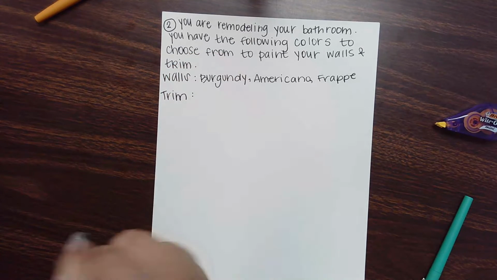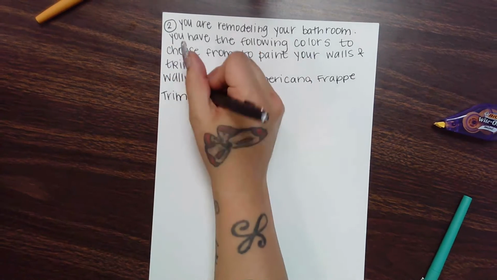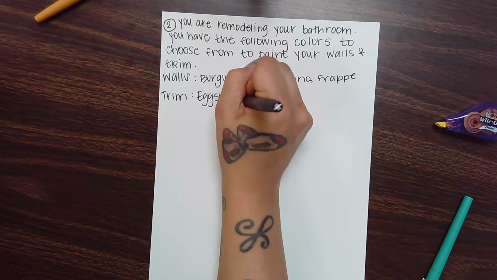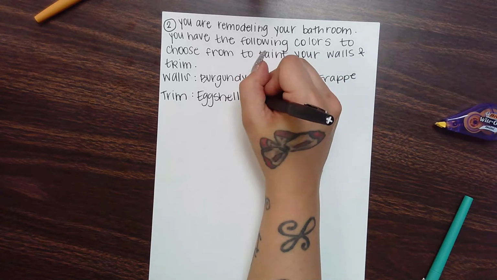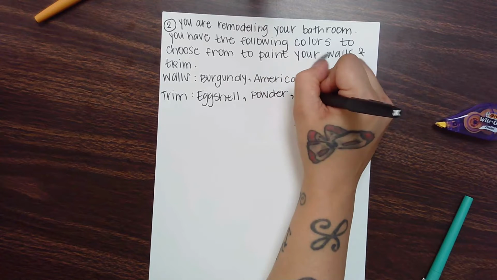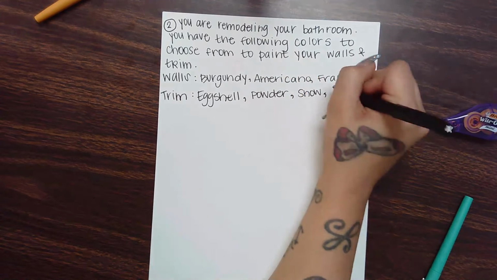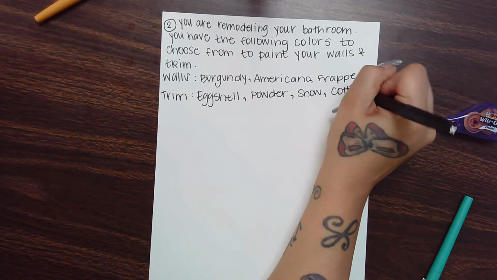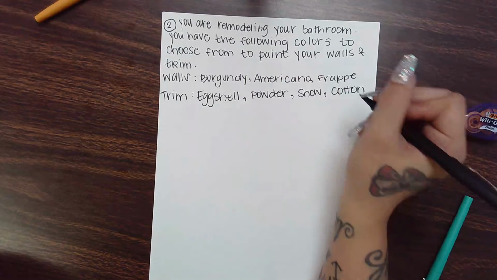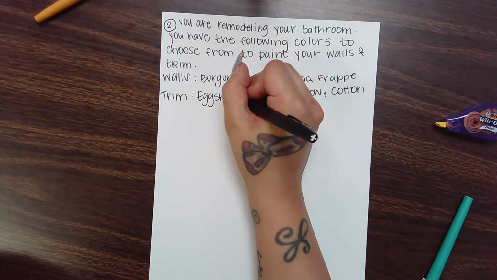And then for our trim, the following colors that we have to choose from are eggshell, powder, snow, and cotton. I literally had to Google other paint names for white paints because I was like, white and off-white. Like, I didn't know what to put. And I was like, oh, I'm gonna sound very creative now.